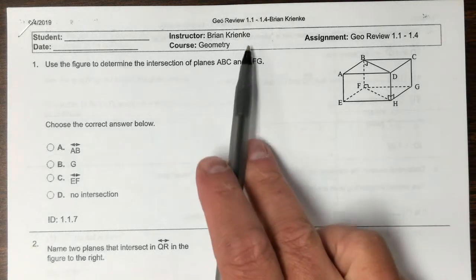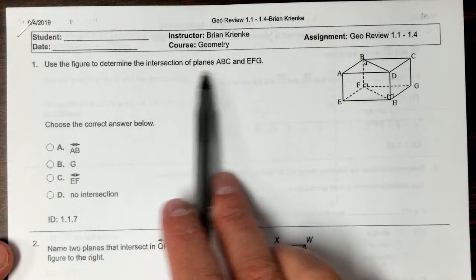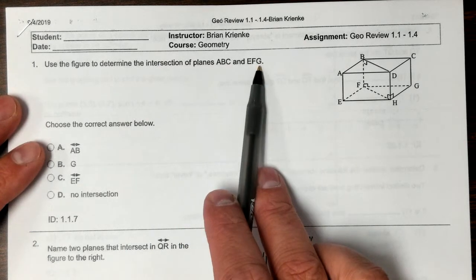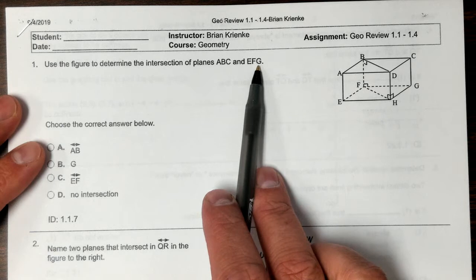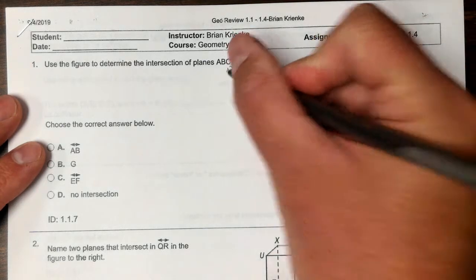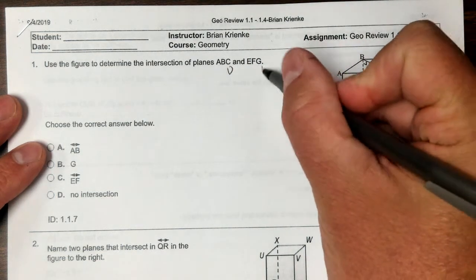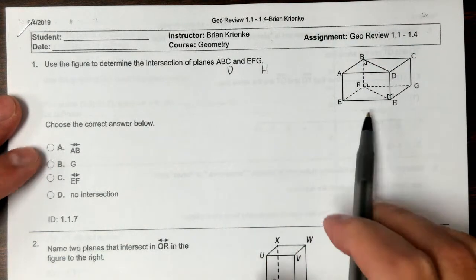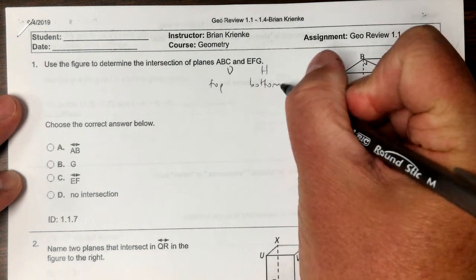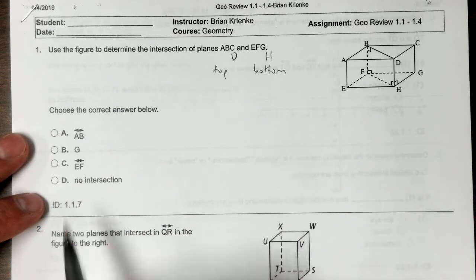Okay, so here's your review for 1-1 to 1-4. Use the figure to determine the intersection of ABC and EFG. ABCD would be the fourth letter, and EFGH would be the fourth letter. It's basically the top and the bottom. You want to know the intersection, and there is none in this case.